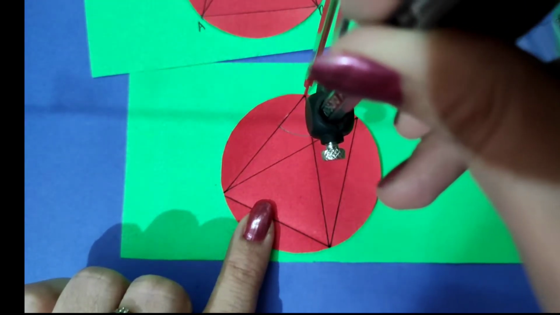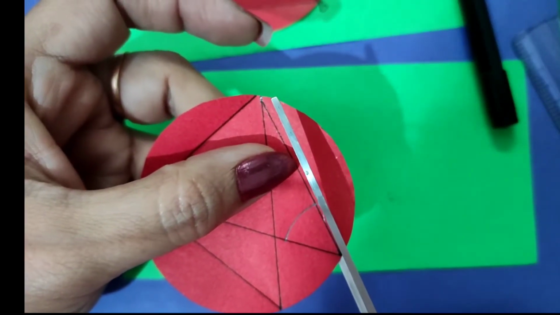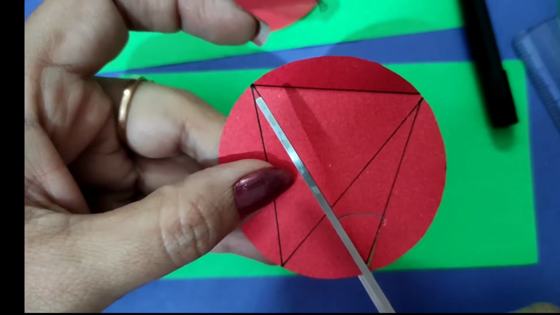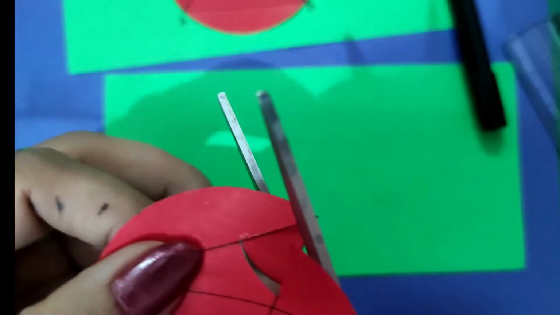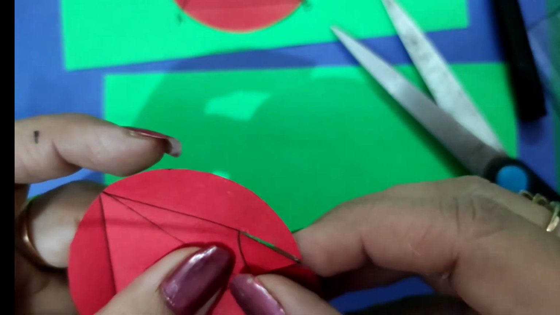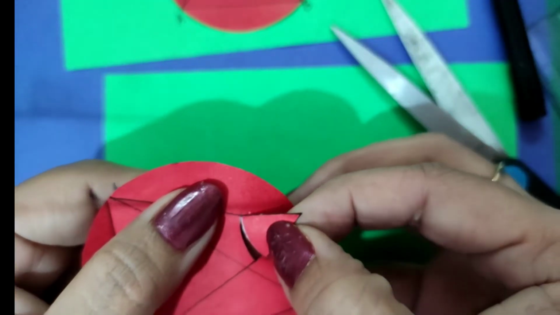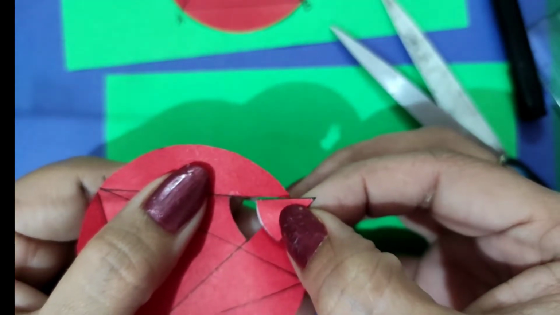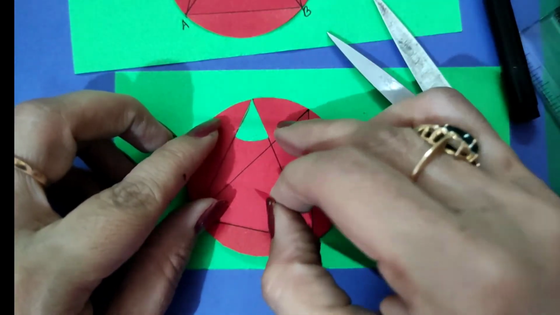With P as center, I have made an arc and cut out the sector that has been made. So I have cut it out like this, and I paste the complete thing once again.